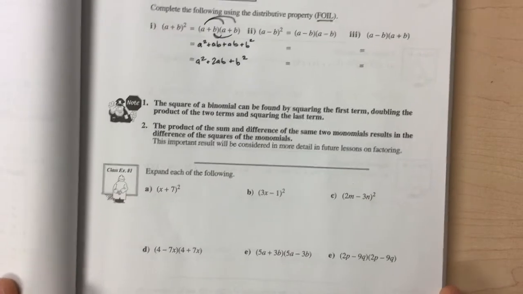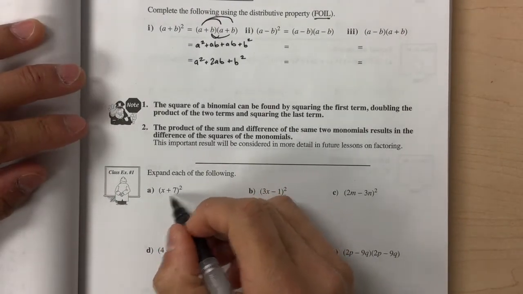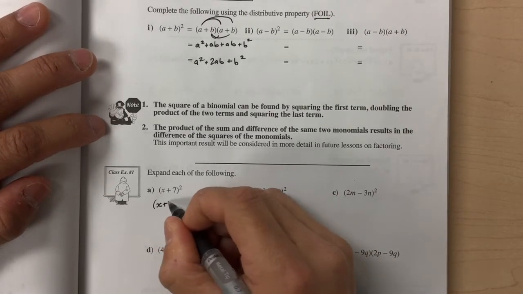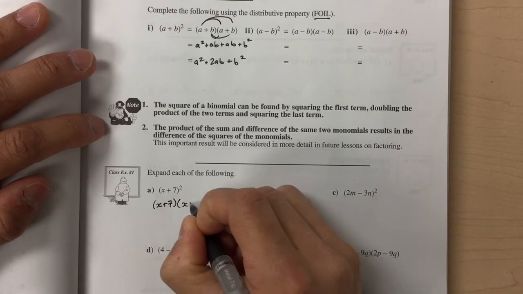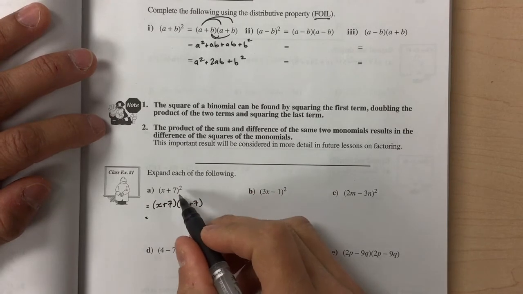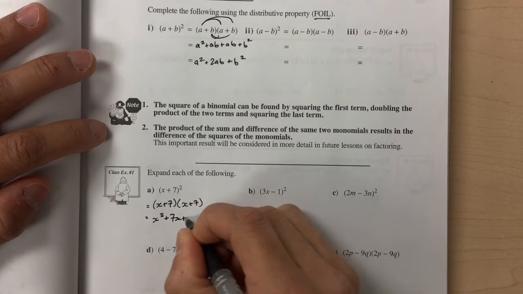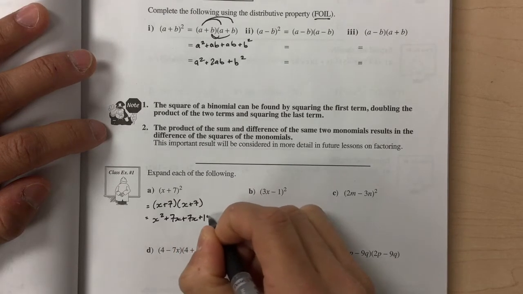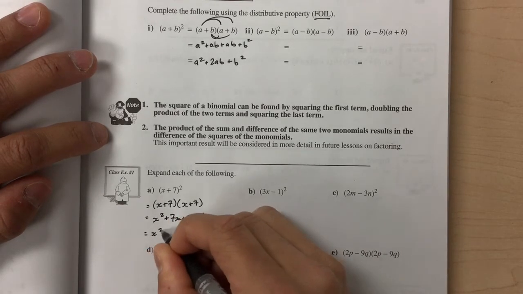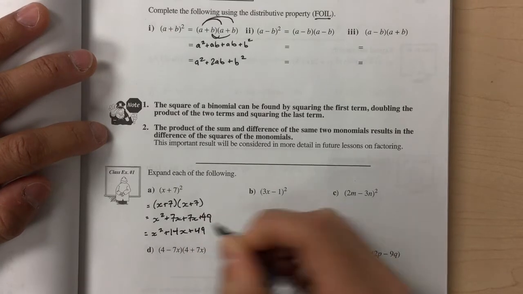Now, when we apply this, usually we have one variable and then a constant term, and applying this thinking again, this method of solving a polynomial, we would have our repeated multiplication, x squared plus 7x plus 7x plus 49, and when we simplify this, x squared plus 14x plus 49.